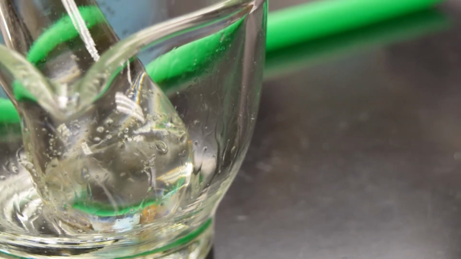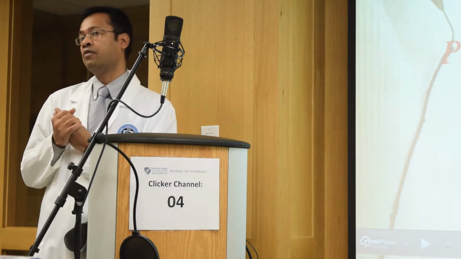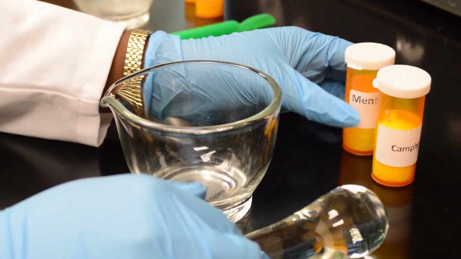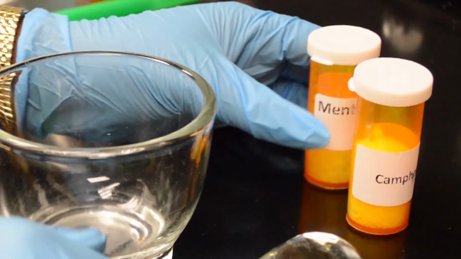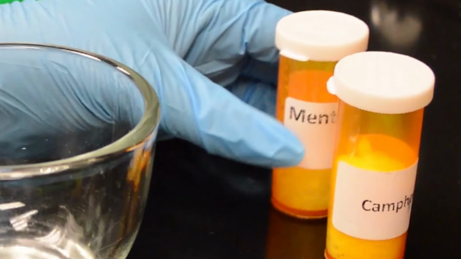In today's lab, we're going to use one of the basic pharmaceutical compounding tools, the mortar and pestle, which is kind of a symbol of pharmacy, right? Using the mortar and pestle and a very simple experiment, we're going to demonstrate how pharmaceutical compounding is done. The other ingredients we'll use in this lab are camphor and menthol. You're going to do a very simple experiment using those two ingredients and the mortar and pestle.